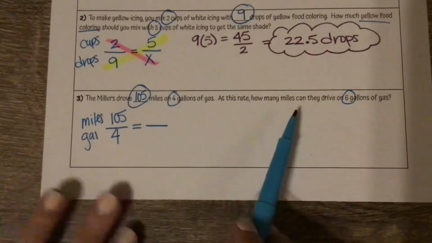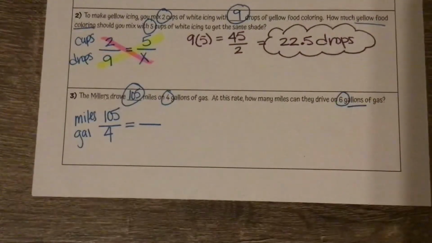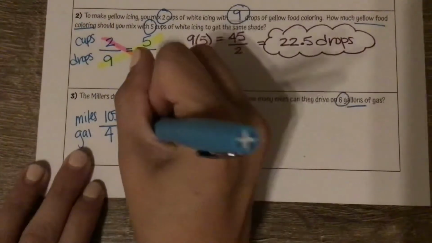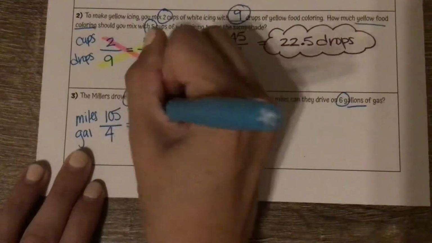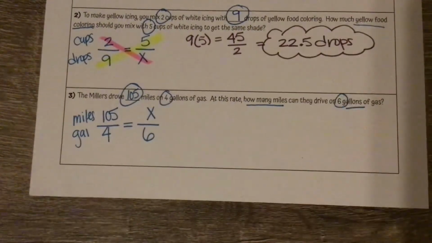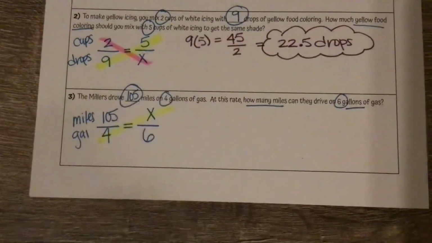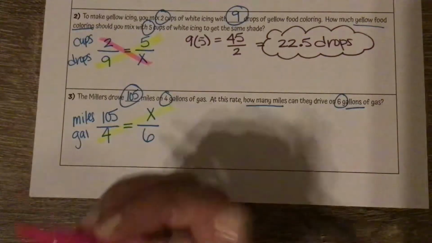At this rate, how many miles can they drive on 6 gallons of gas? So it needs to match with gallons, which we put on the bottom. And that means we are solving for miles on the top, which makes sense. It says how many miles. Now let's look at our 2 diagonals. We need to find the diagonal that has 2 numbers in it.